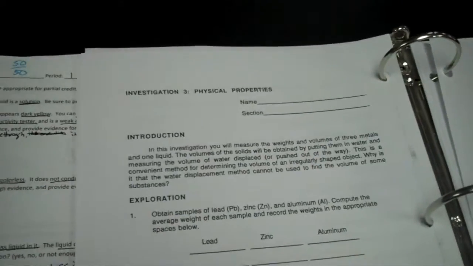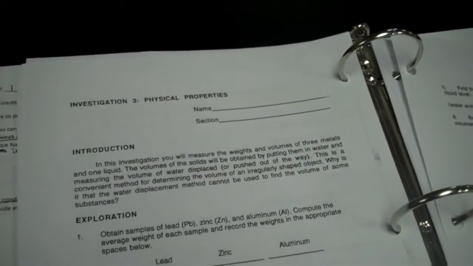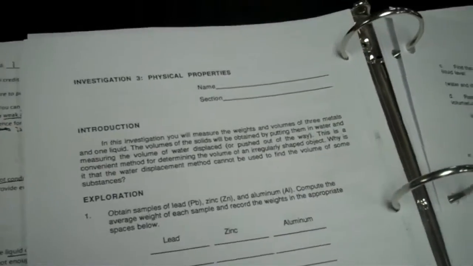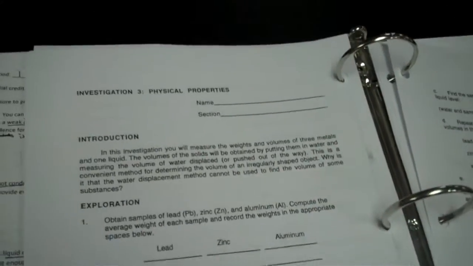That's what we have the 25 milliliter graduated cylinder for over there. This is a convenient method for determining the volume of an irregularly shaped object. Why is it that the water displacement method cannot be used to find the volume of some substances?